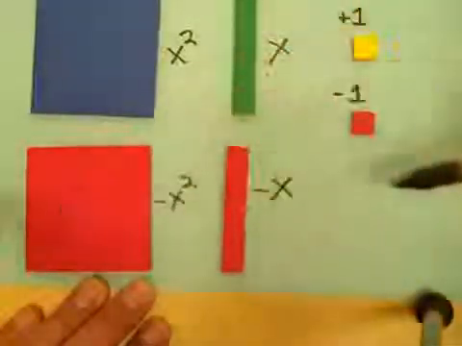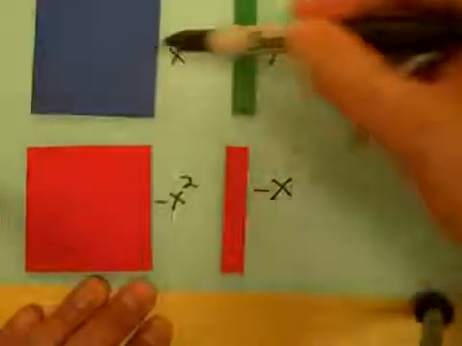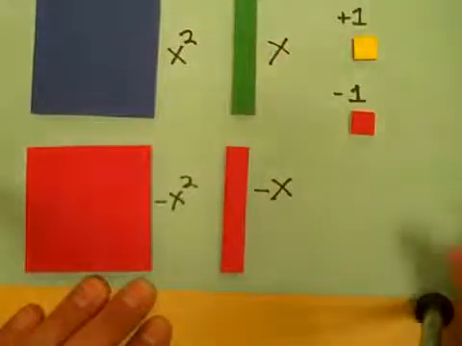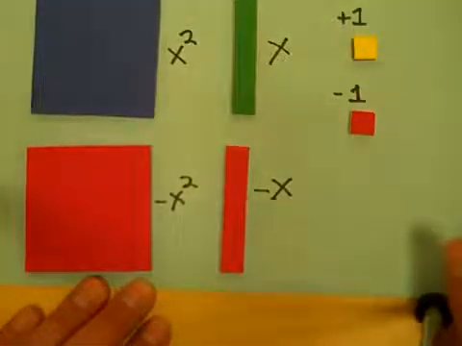So again, red values represent negative numbers. Our other colors are going to represent positive numbers. So those are the players in today's game.